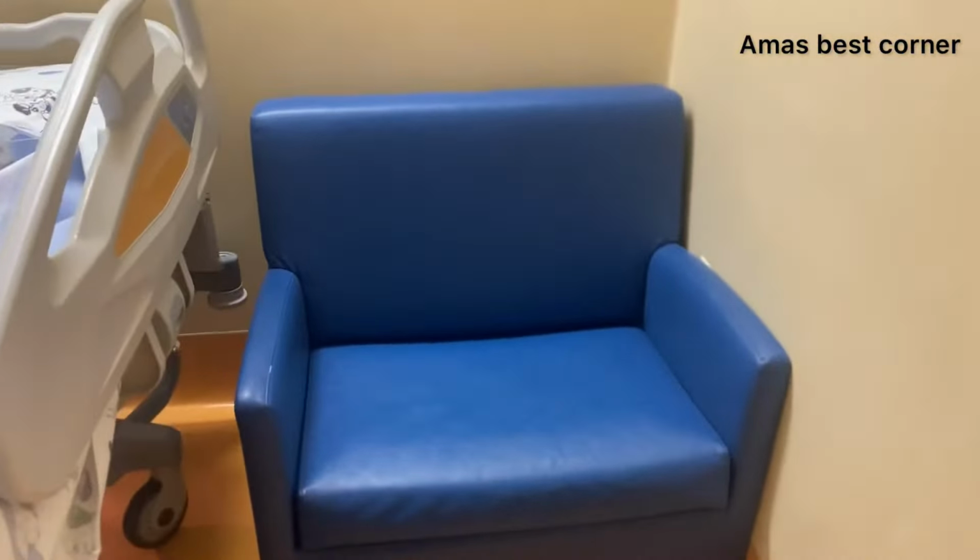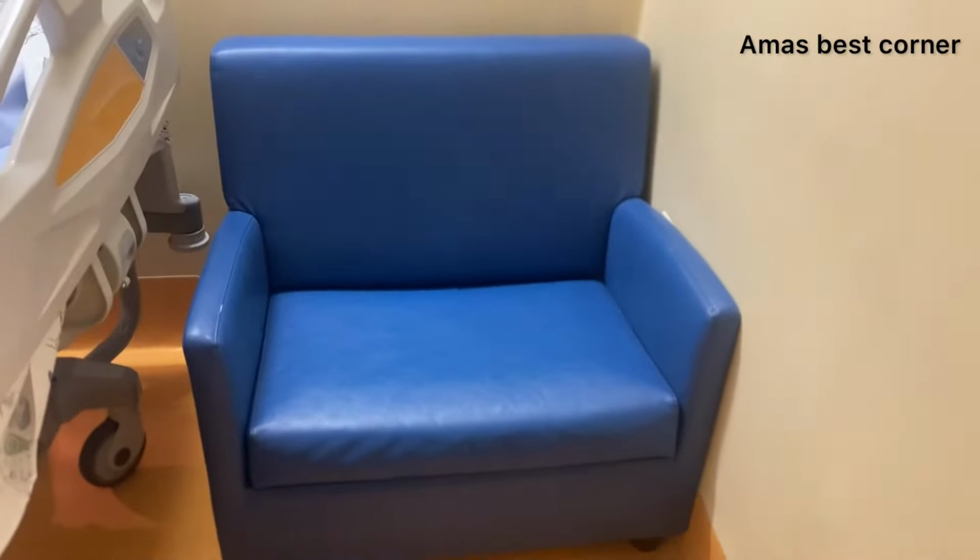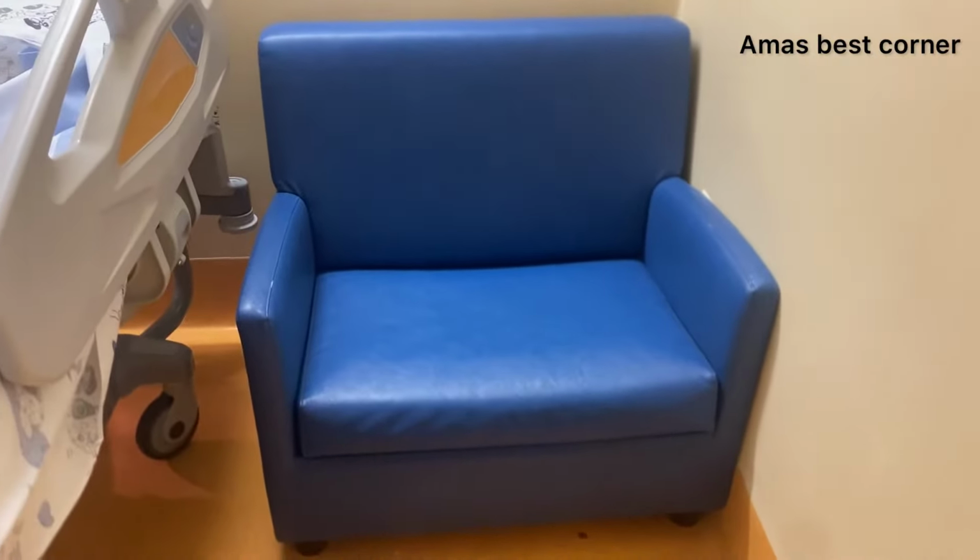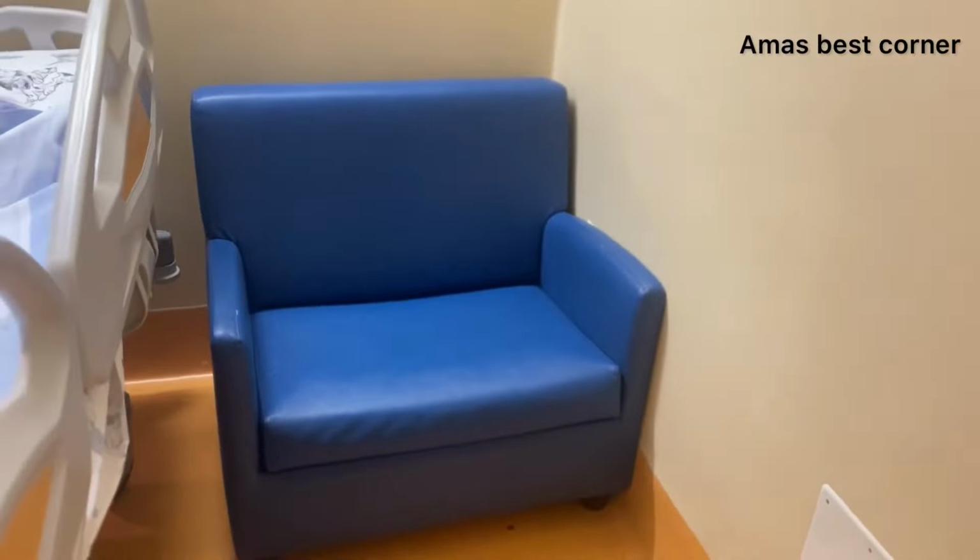This chair has a foam bed in the chair. You can open it and it turns to a foam. Maybe you have a visitor, the person wants to sleep there, then you can sleep there.